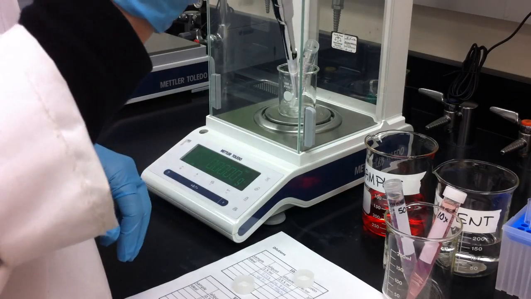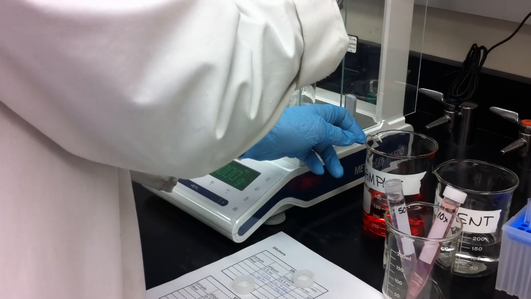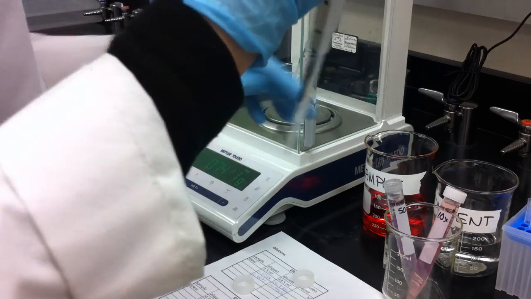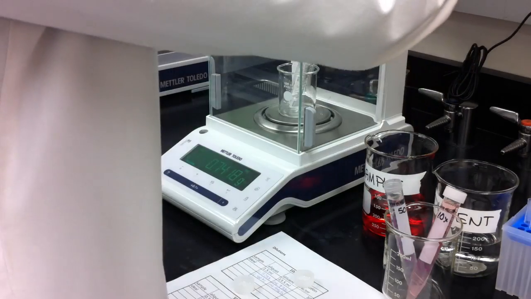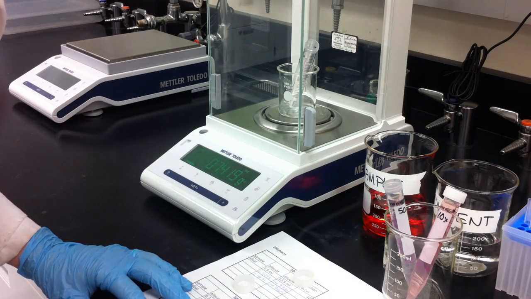Make sure we tare our tube. Add our 0.75 milliliters and record that mass. 0.7419 grams, and then dilute it the rest of the way.